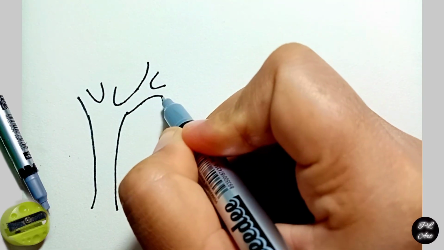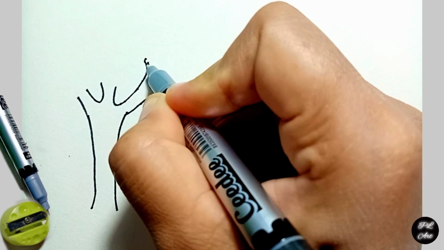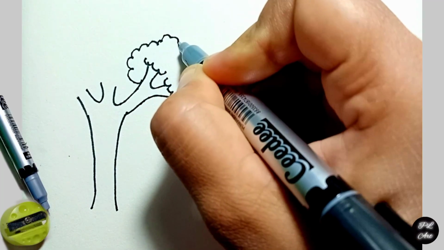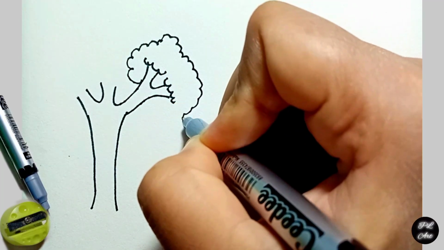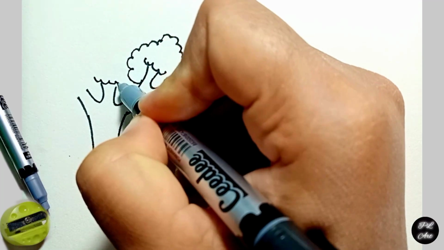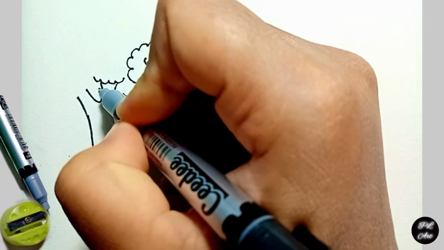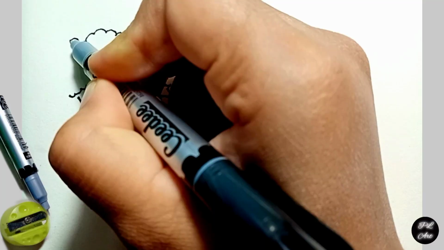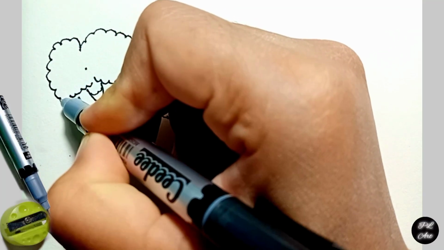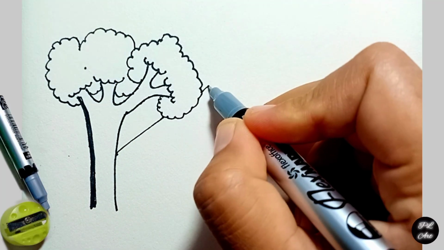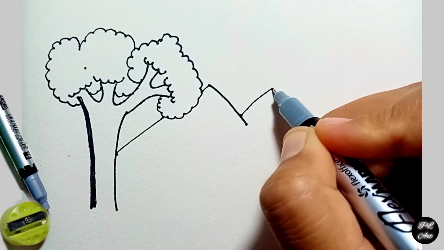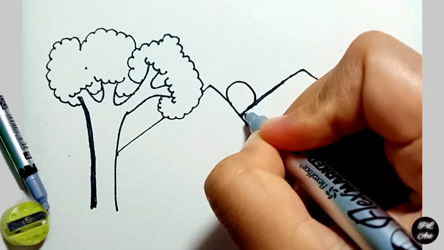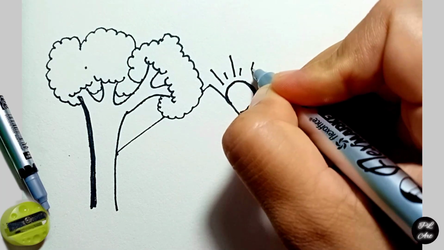The branch here, the leaves like this, and here too. These leaves are so easy to draw, and the mountain and the sun like this.